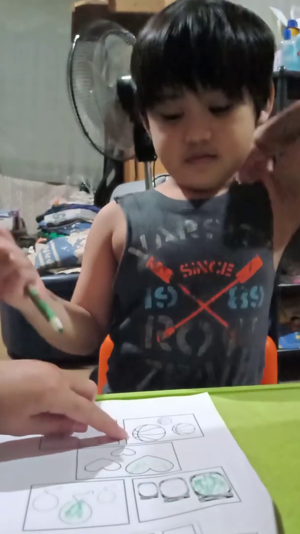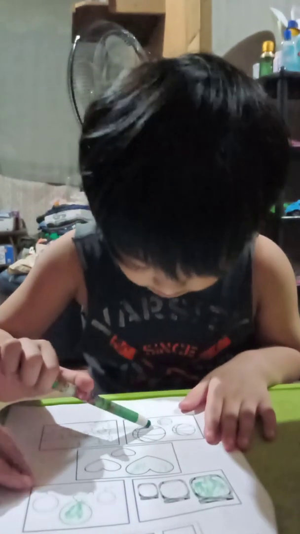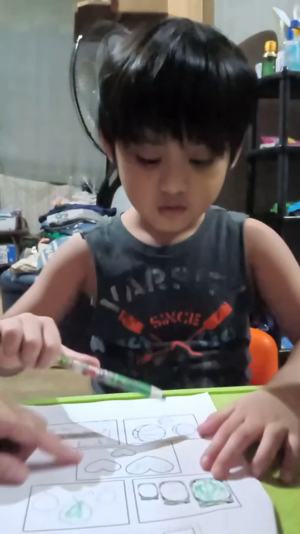Which one is the biggest ball? Where's the biggest ball here? Oh dear, very good. Color it green also. Green. Color it inside.